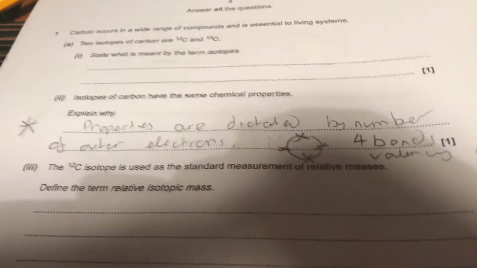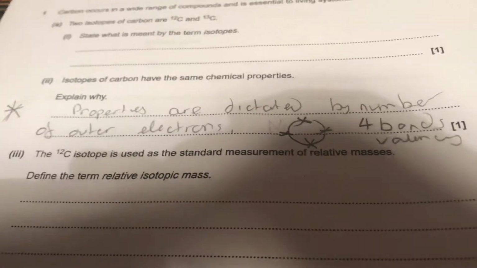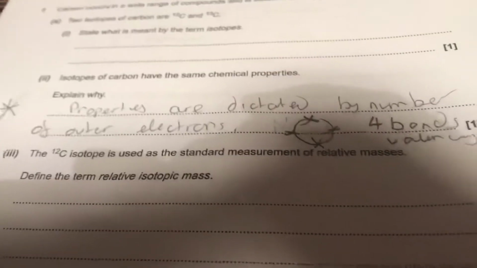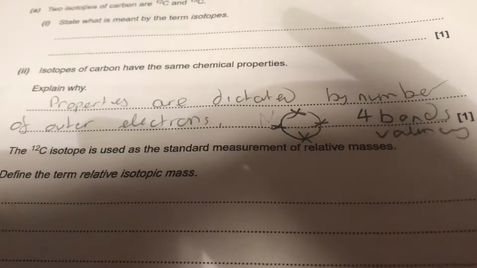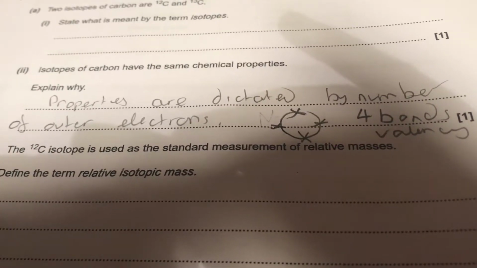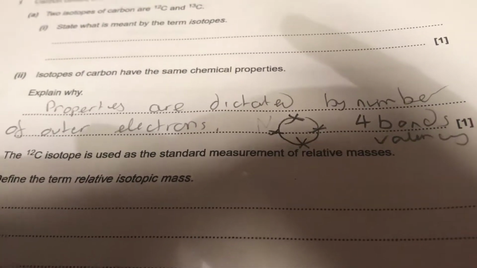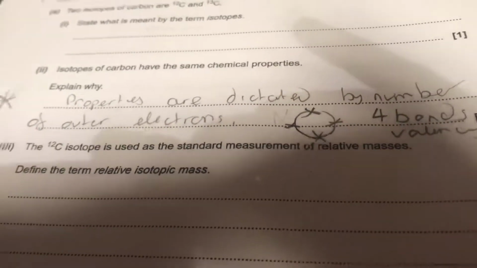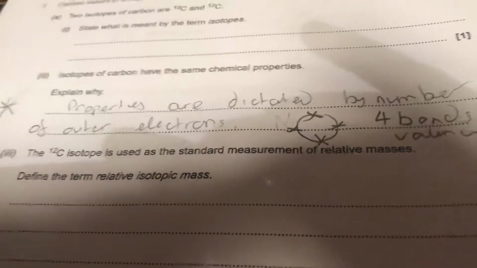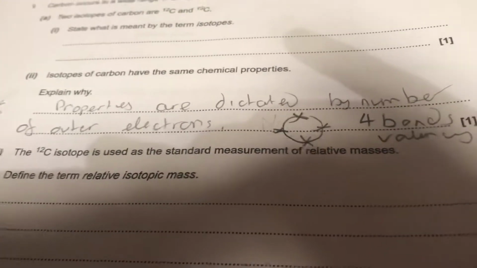Looking at question 1, the first question that I've highlighted is part 2 there. Why do isotopes of carbon have the same chemical properties? Well, it's because the chemical properties are dictated by the number of outer electrons, not by the number of neutrons.